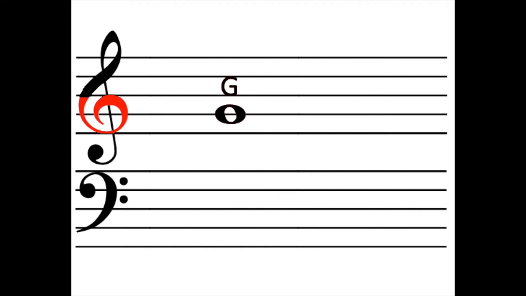Once you know that, everything else is easy because then we can start filling in the other notes, and just using logic and the alphabet, we can take the note names and assign them to those notes. So after G, we have A, B, C, D, E, F, and now we've reached the top of the staff. Now if we go back down below G, we have F and E.